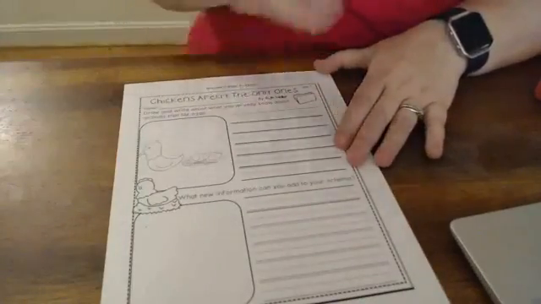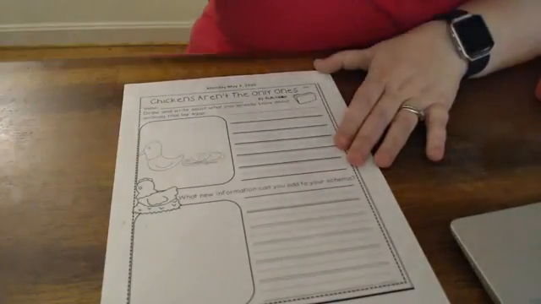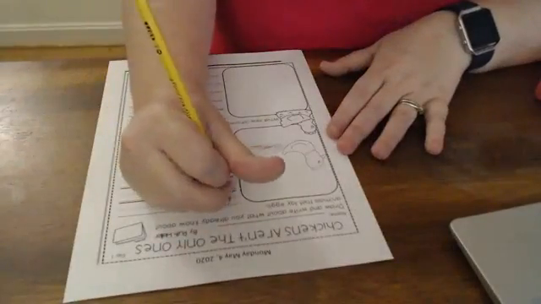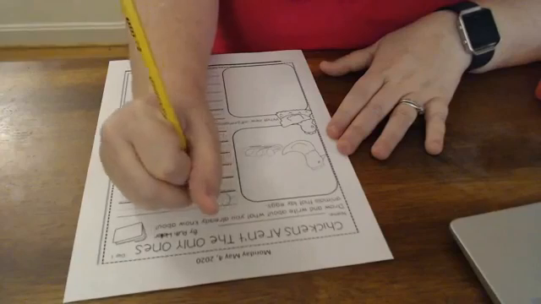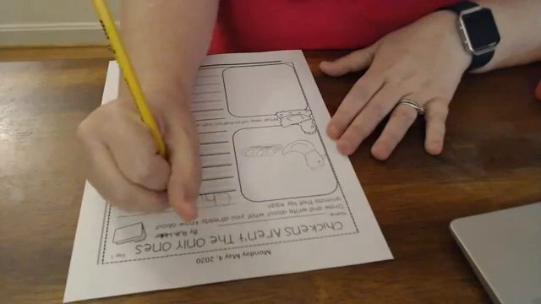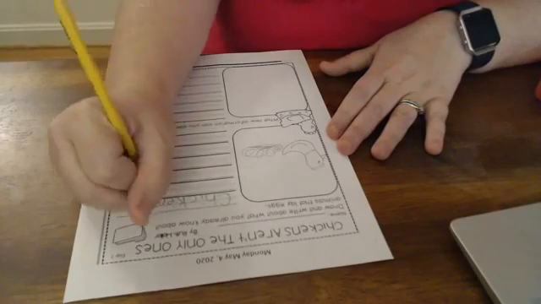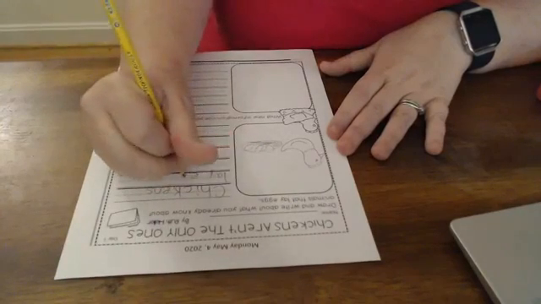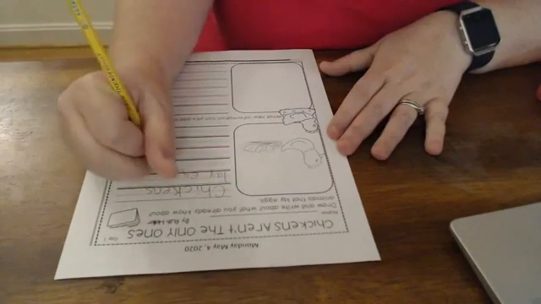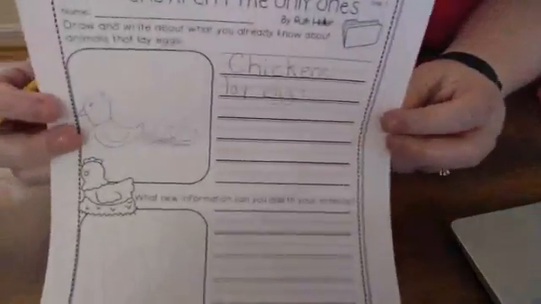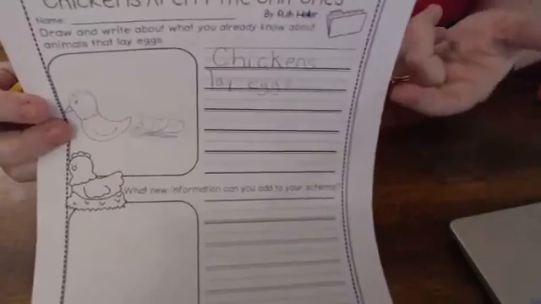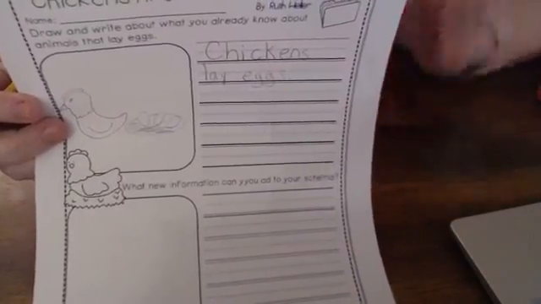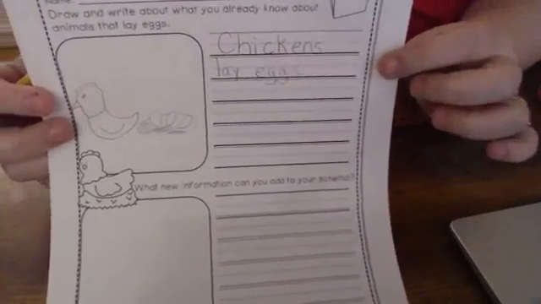And then over here, I would actually write what I knew, that chickens lay eggs. So there's my finished product for that one. Chickens lay eggs. I knew that before we started reading the story. And that's fine if you want to use chickens lay eggs.